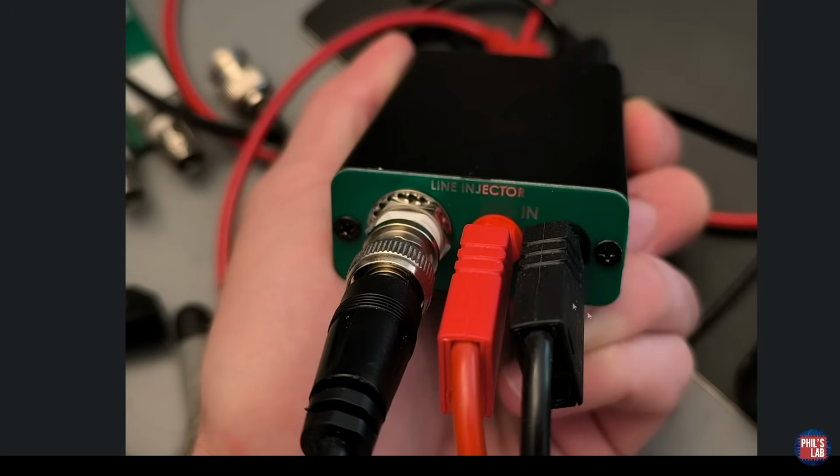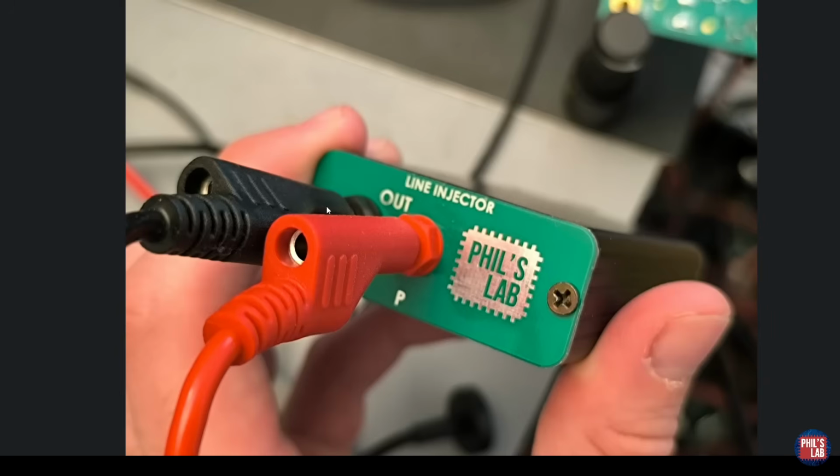The line injector connections are as follows. Again, from the Bode 100 output signal, just with a BNC coax cable, I'm feeding the input of my line injector. So this is my AC signal, and I have positive and negative terminals coming from my lab power supply. That's my DC signal going into the line injector. Then the line injector output is simply a negative and positive terminal, and those are the terminals that then go to the LDO test board, and that's the DC plus AC superimposed signal.